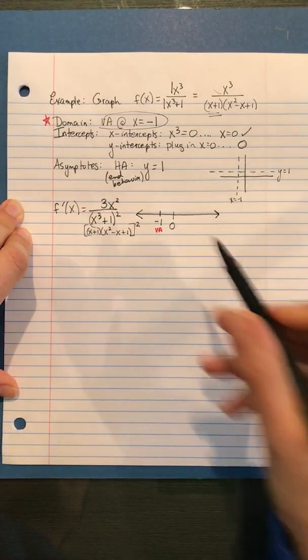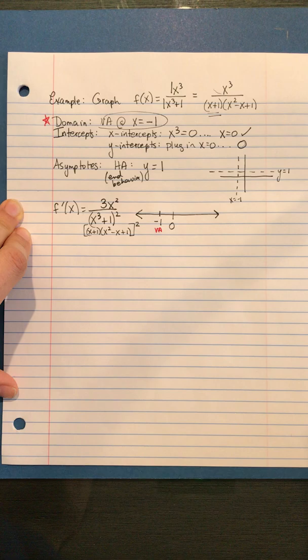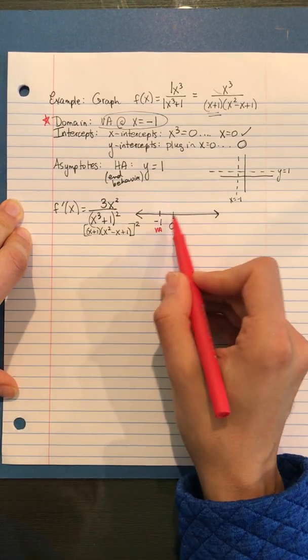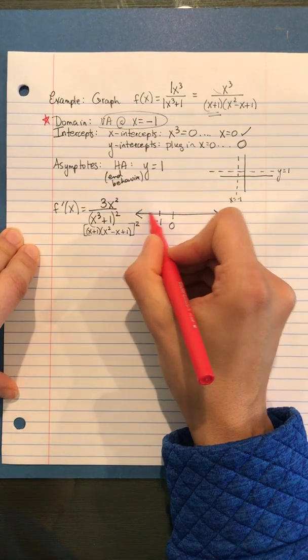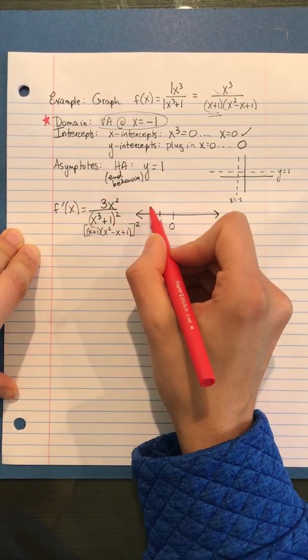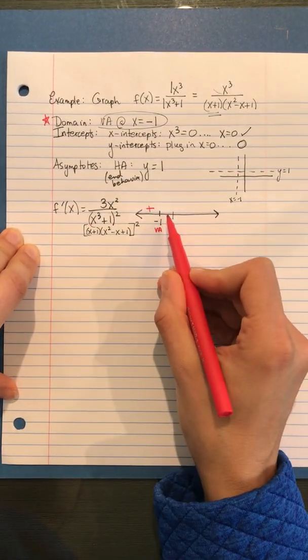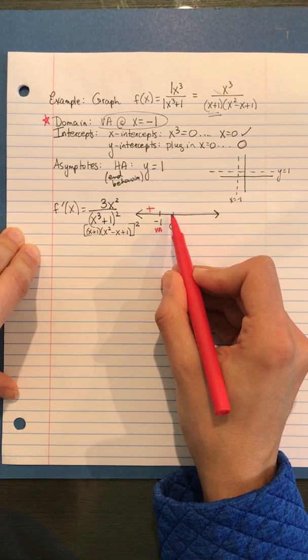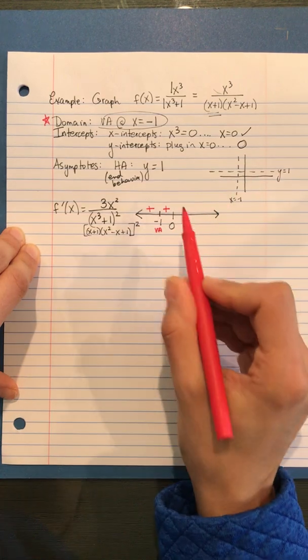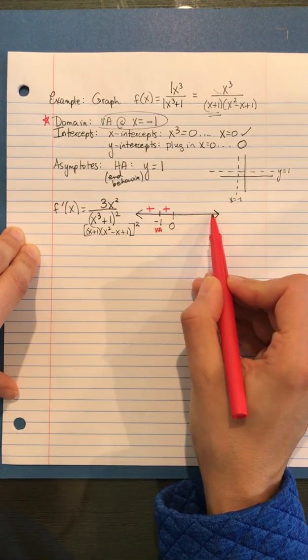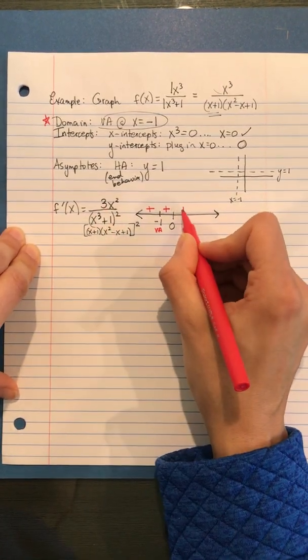When you do your pluses and minuses test, I actually went ahead and plugged in numbers before I did the notes too. You plug in any number from this interval into the first derivative, it gives you positive. You plug in a number between negative 1 and 0. I happened to plug in negative 1/2 into the first derivative. I got something positive. And then I plugged in a positive 1 into the first derivative, and I got something positive.